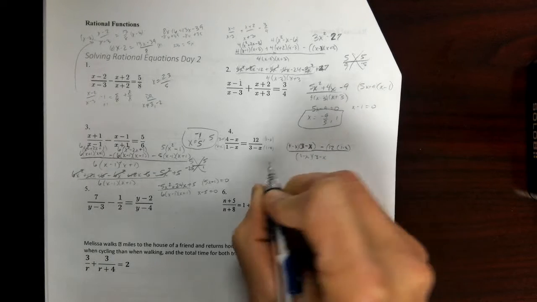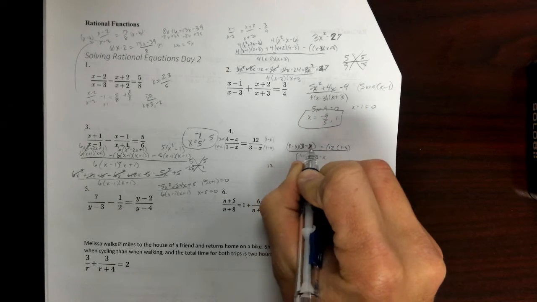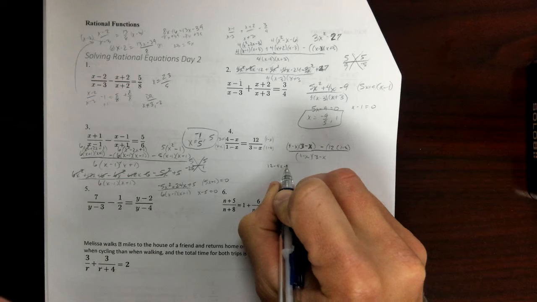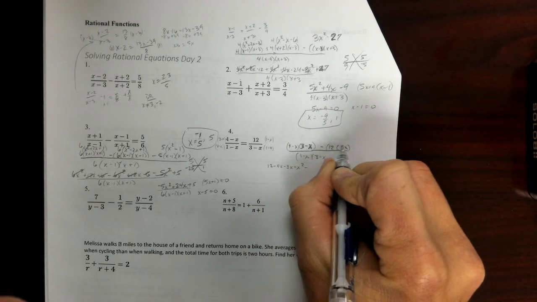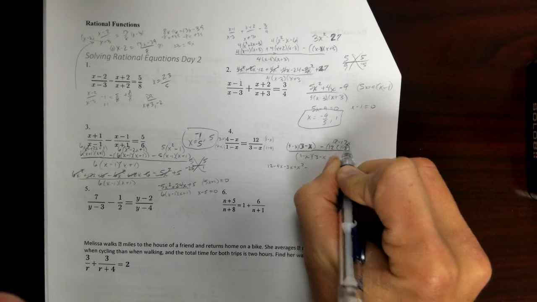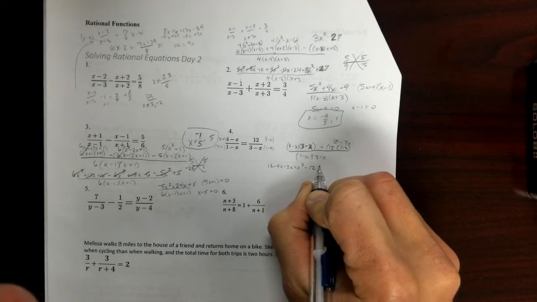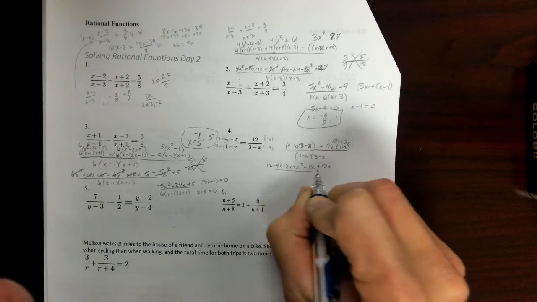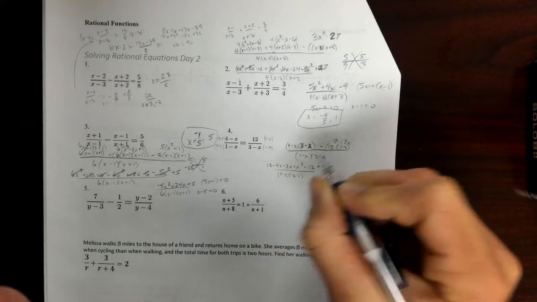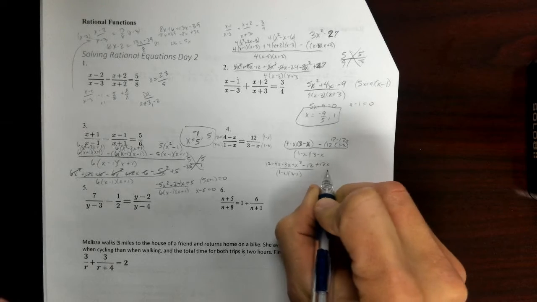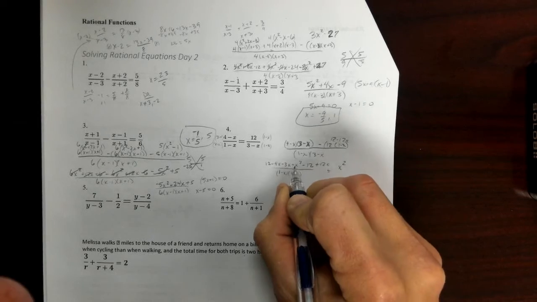Alright, so we can multiply this out. This becomes 12 minus 4x minus 3x plus x squared minus, this becomes 12 minus 12x, so minus 12 plus 12x, and again that's all over 1 minus x, 3 minus x. Now it's combined like terms, so we get x squared.